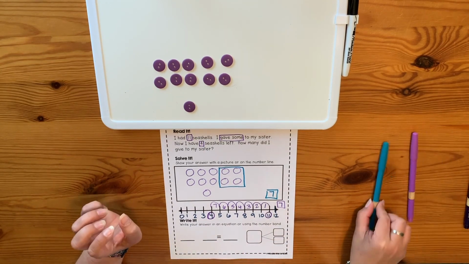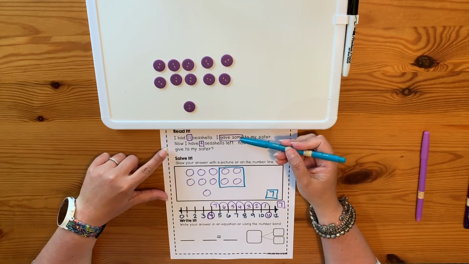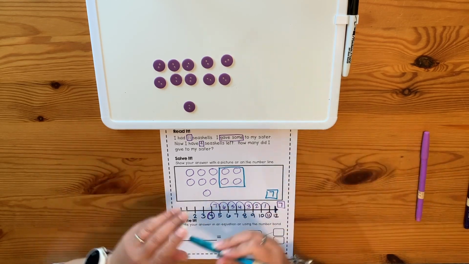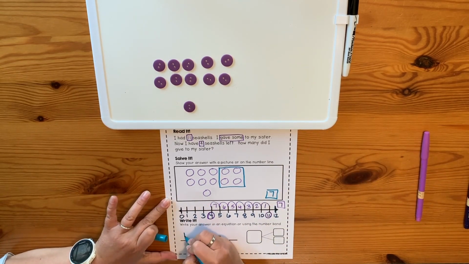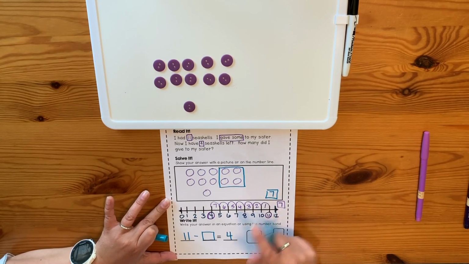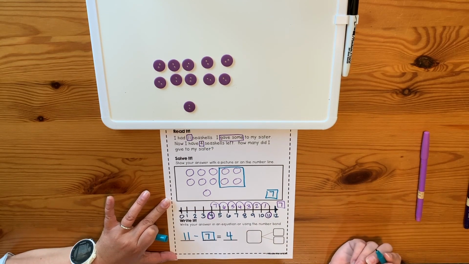All right, so now it's time for our equation. Because we gave some away, that's again those math words that tell us we're subtracting. We know we started with 11 shells. We gave some away, that's what we're trying to figure out. And then when we were done, we had 4 left. So how many did we figure out that we gave away? That's right, 7. So 7 is our missing subtrahend. That's what goes right here.